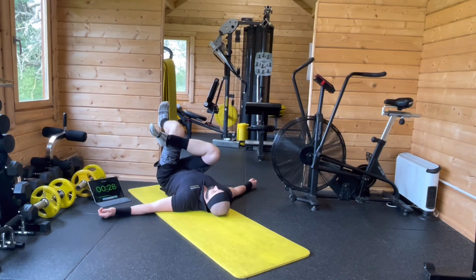Halfway there. Okay, so we're about to finish up on this side. I did get a bit lost of where I was on the timer, and I thought we had another round to go, but what I want you to do is come off the wall now with the timer.